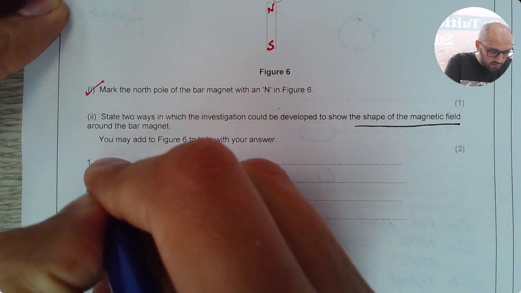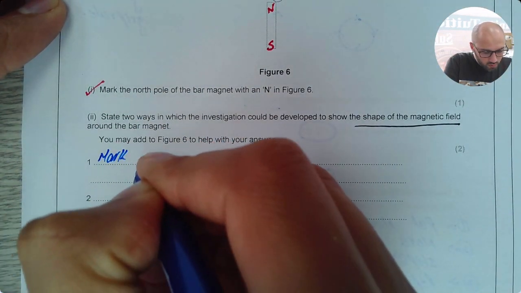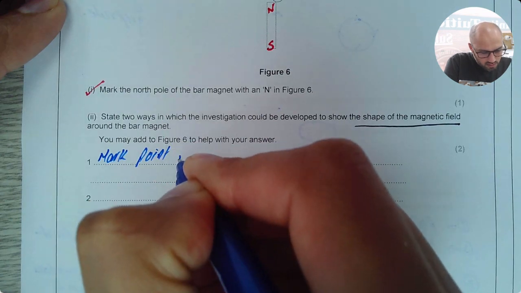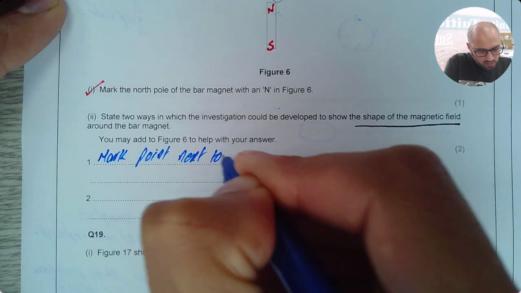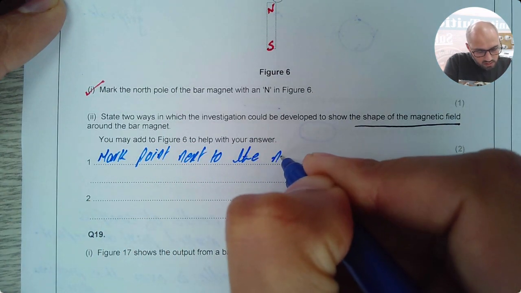So we'll say mark point next to the needle.